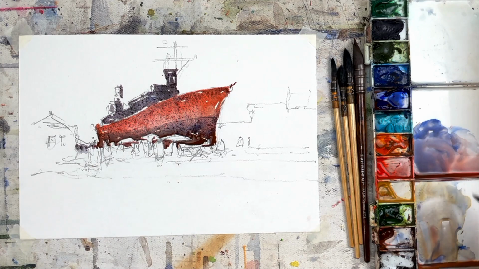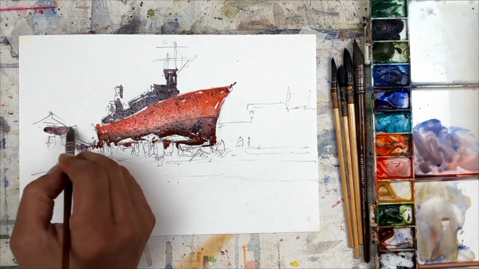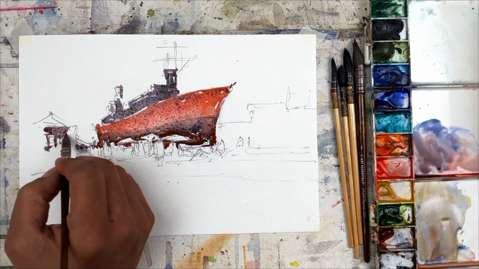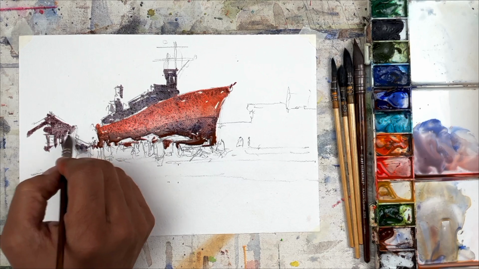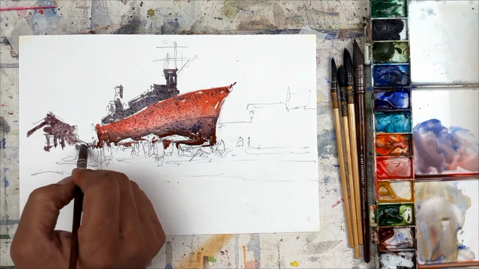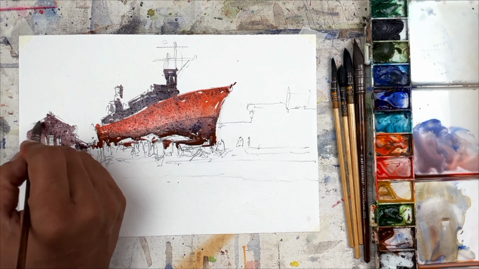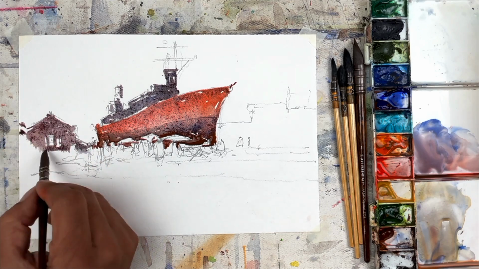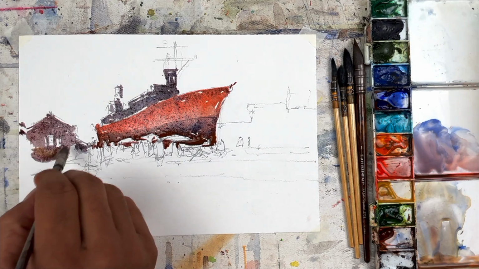And here, whatever the color is, I'll just take this. This is possibly the house where all this, maybe a factory, you can say.